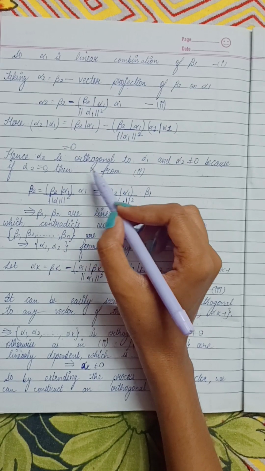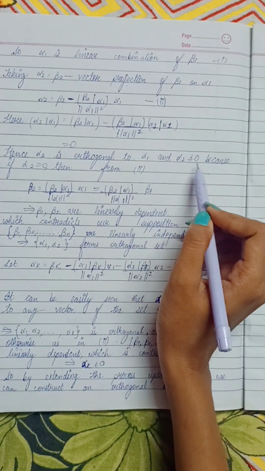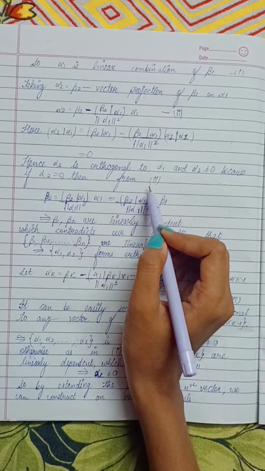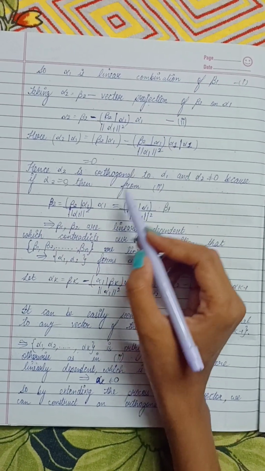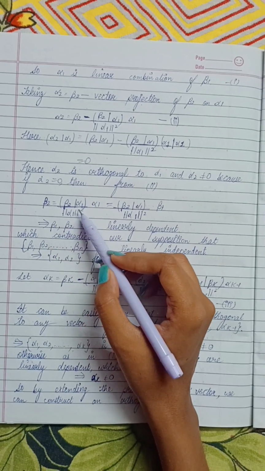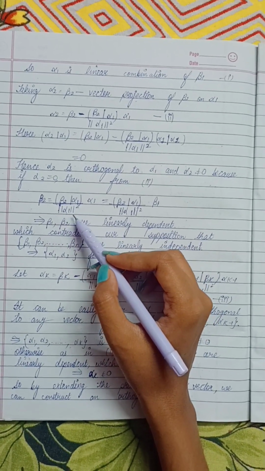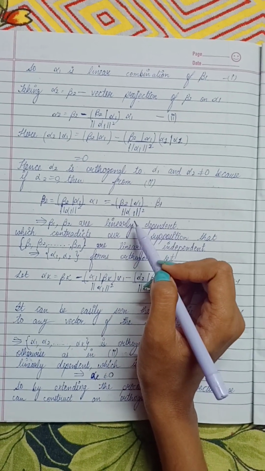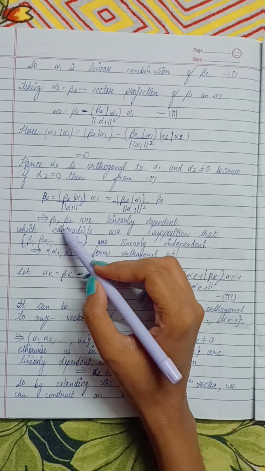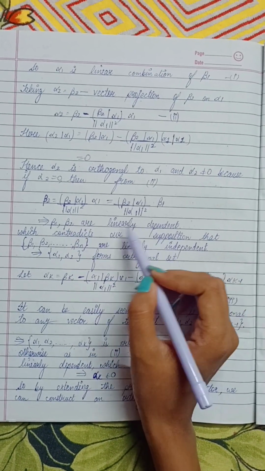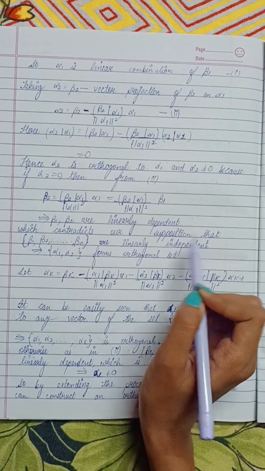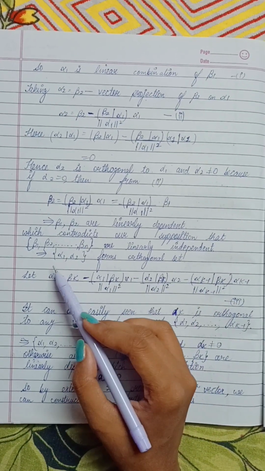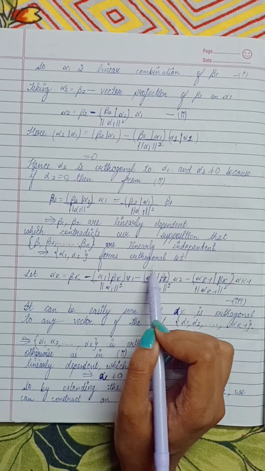Hence alpha 2 is orthogonal to alpha 1, and alpha 2 cannot be equal to 0 because if alpha 2 equals 0, then from equation number 2, beta 2 equals (beta 2, alpha 1) into alpha 1 upon norm of alpha 1 whole square, which equals (beta 2, alpha 1) into beta 1 upon norm of alpha 1 whole square, which implies beta 1 and beta 2 are linearly dependent. This contradicts our supposition that beta 1, beta 2 up to beta n are linearly independent. That is, alpha 1, alpha 2 form an orthogonal set.